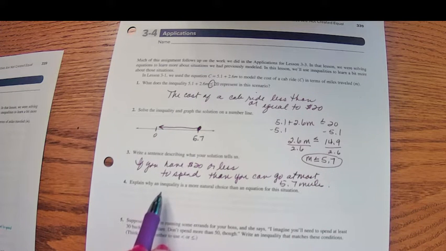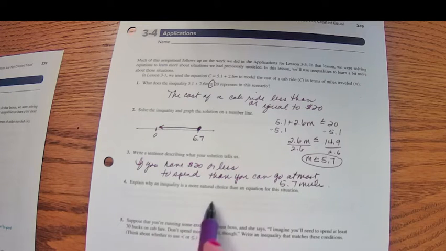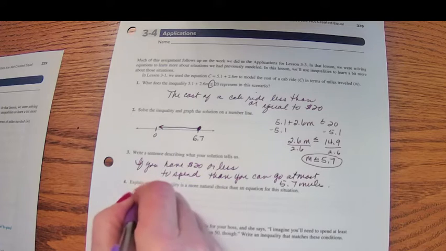Number 4, explain why an inequality is a more natural choice than an equation. All right, so you probably don't think I have exactly $20 to spend on a cab ride. Right, in your mind, you're not saying, all right, I want to get out of this cab when it exactly hits $20. No, you're more likely to say, I don't want to spend more than $20.